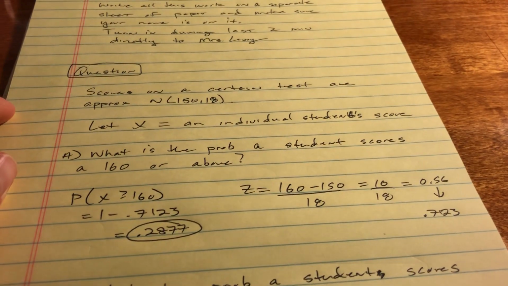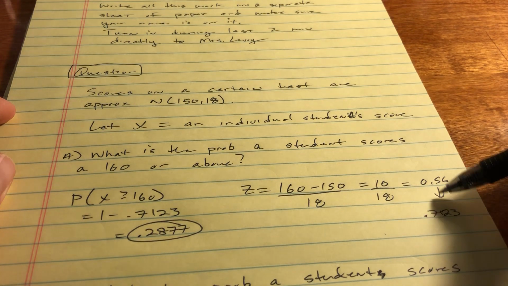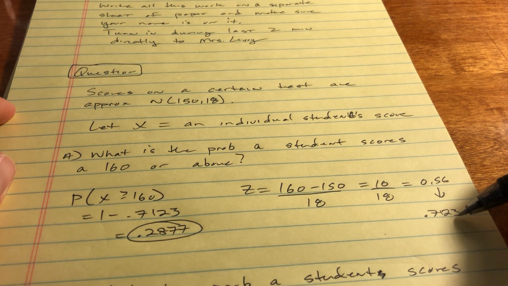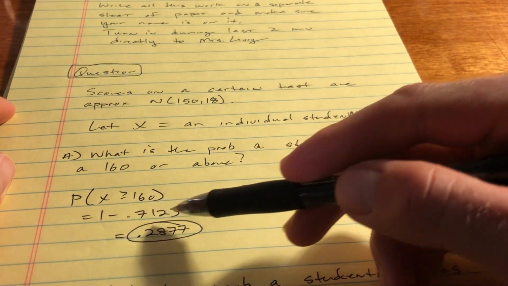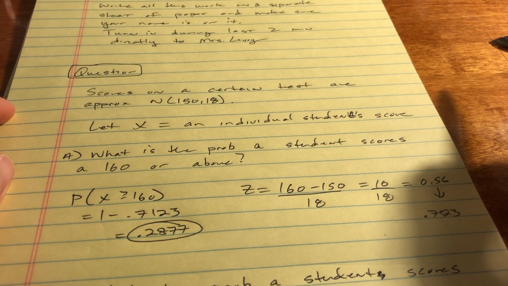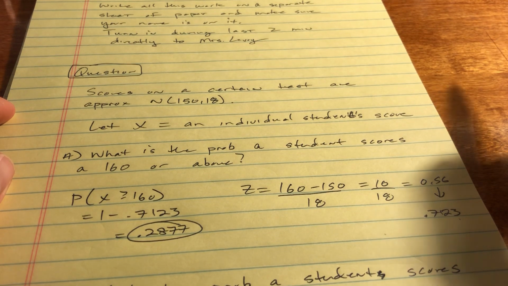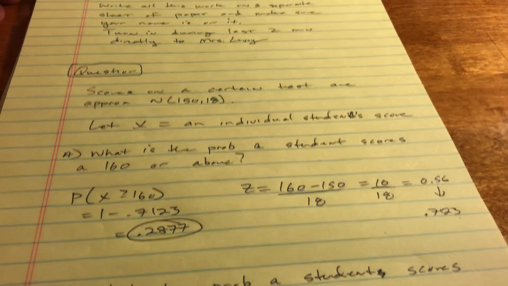There's my z-score calculation. Get a z-score of 0.56, remember, round up. The area that corresponds to that is 0.7123. 1 minus 0.7123 gives you 0.2877. Why did I do 1 minus? Because again, we're looking for greater than or equal to. We're looking to the right, so we've got to find the complement.